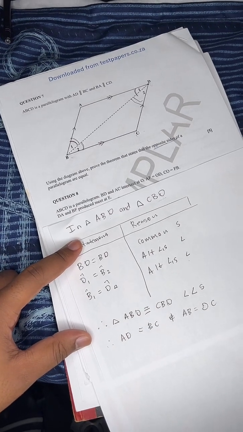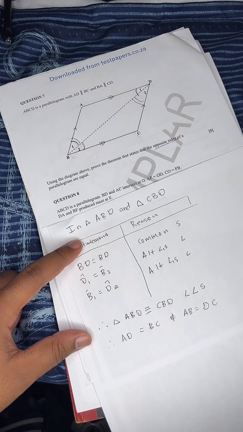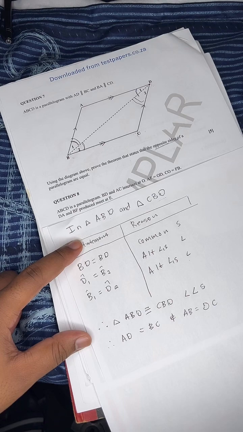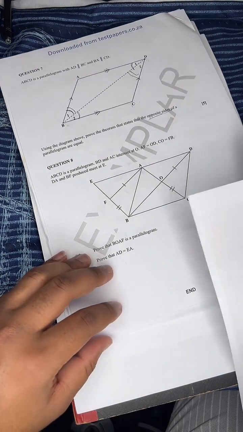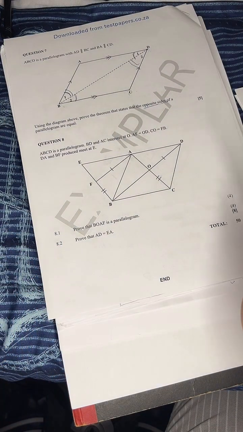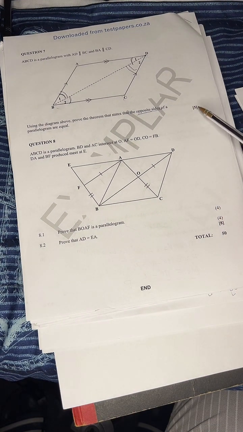We can move to the next question, which is question 8. Let's move to question 8. So question 8, this is what we have. Let me just put it here so that you can see before we start with it. This was a free given 5 marks, this one.